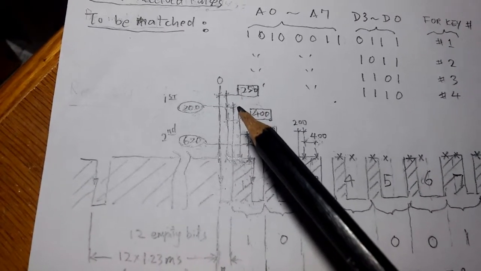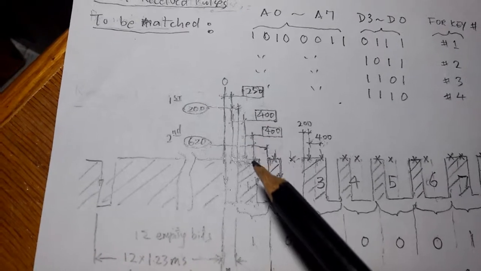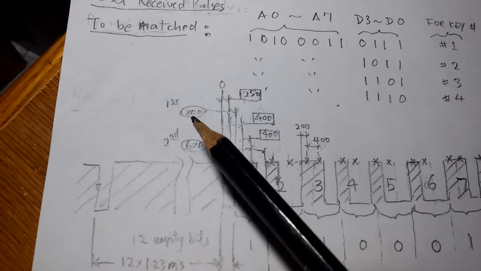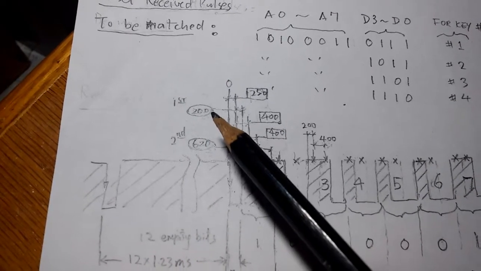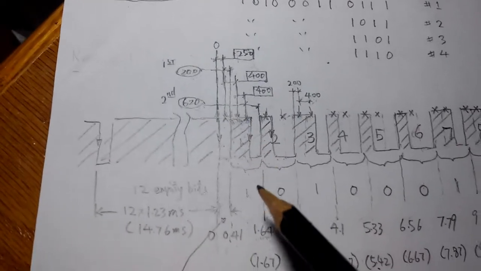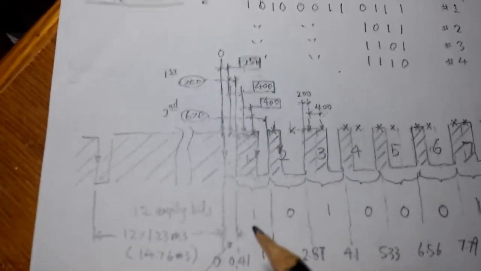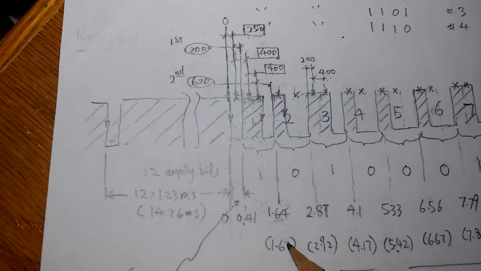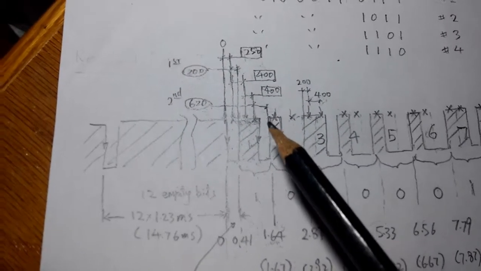I adjust it to 210. If it's high, then this critical point is 200 microseconds. And then I can write down the correct value for this, etc.